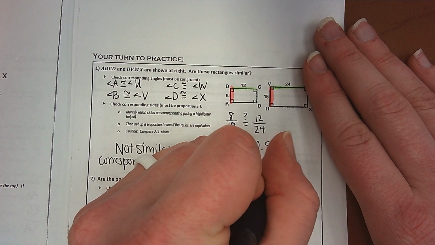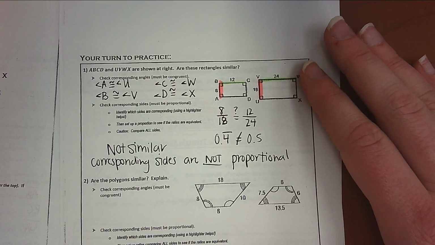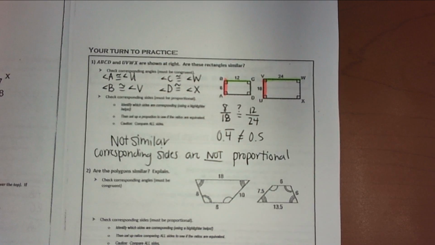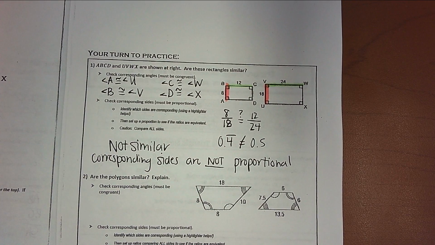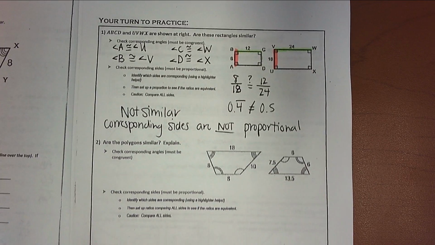So even though their angles are all the same, their corresponding sides are not proportional, which means those two shapes are not similar.